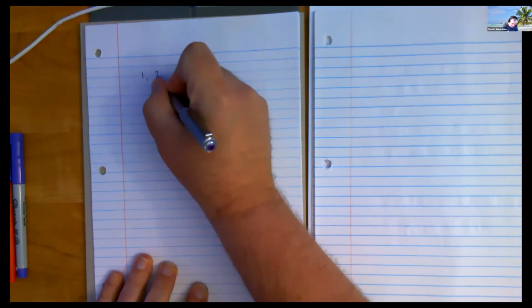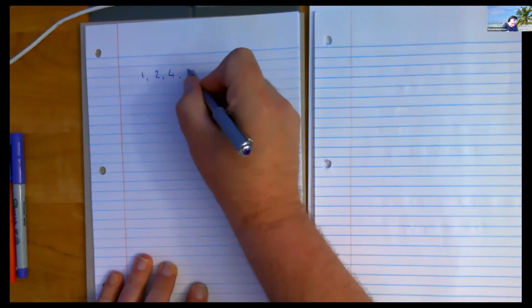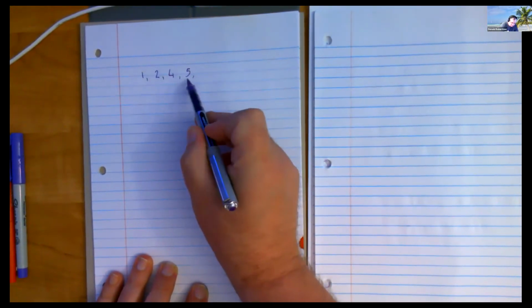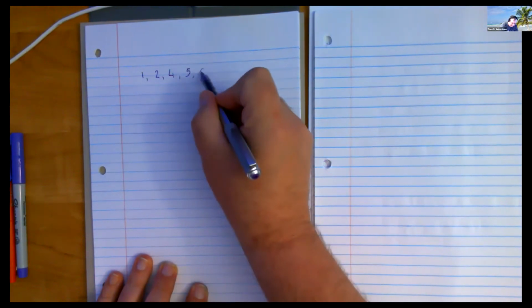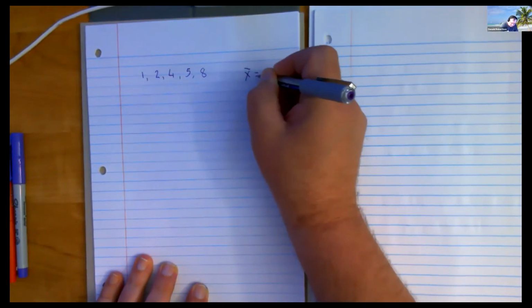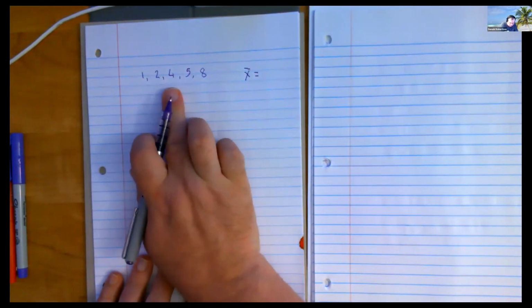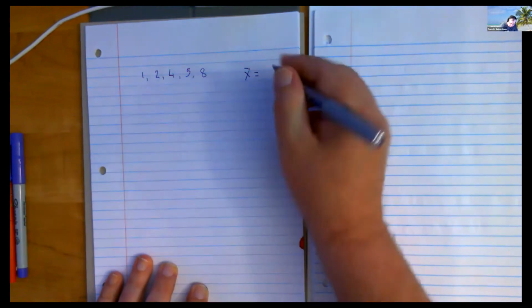Suppose I have some data and I'm going to make my data very easy to calculate: 1, 2, 3, 5, 6, 10, 4, and 8. Now the mean of this data, 3, 7, 12, 20, is 4. Good.